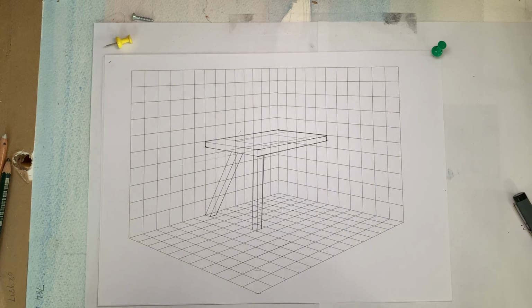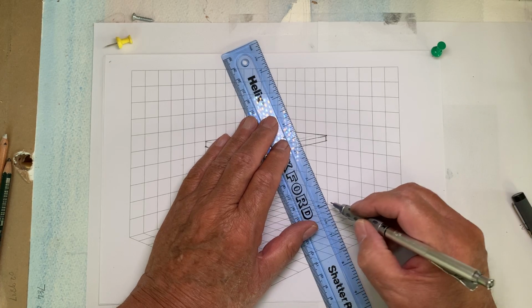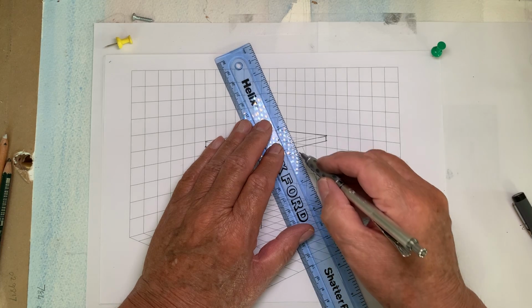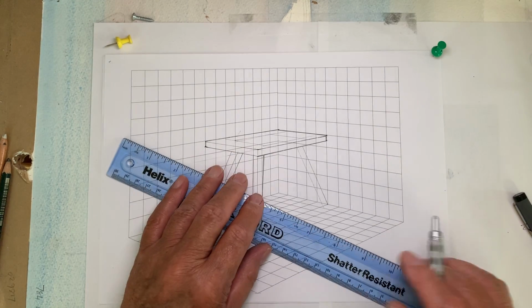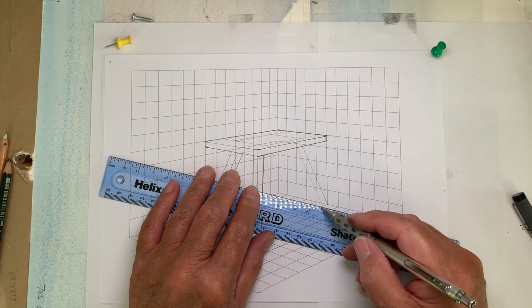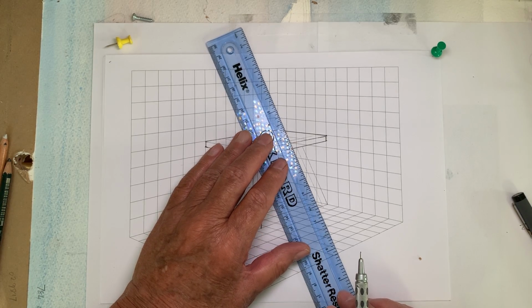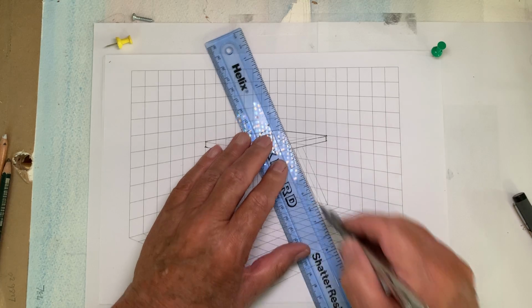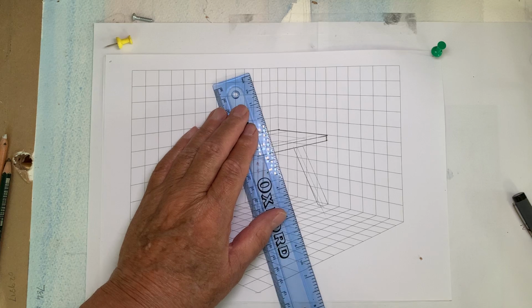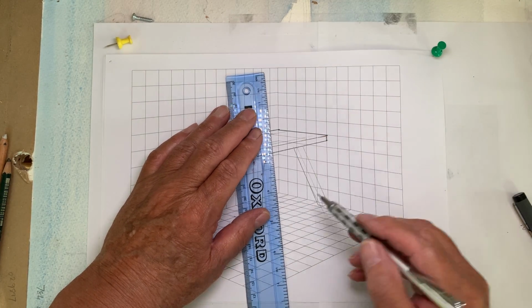And this one comes down. And one into the corner, which will go from there. That point.